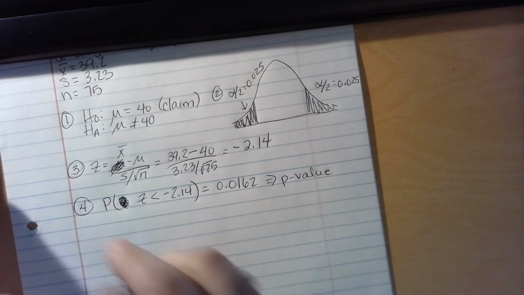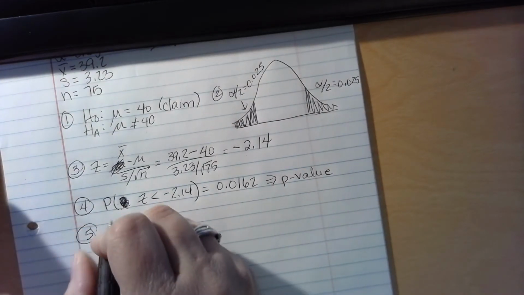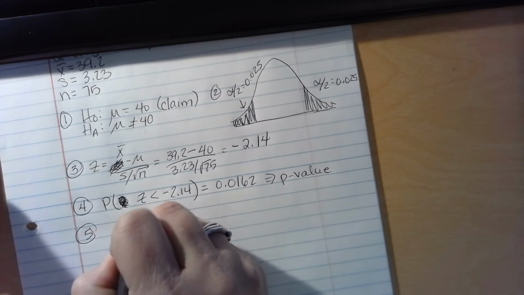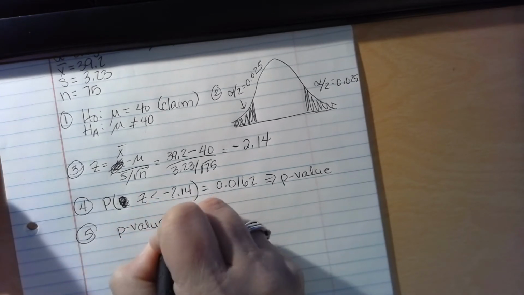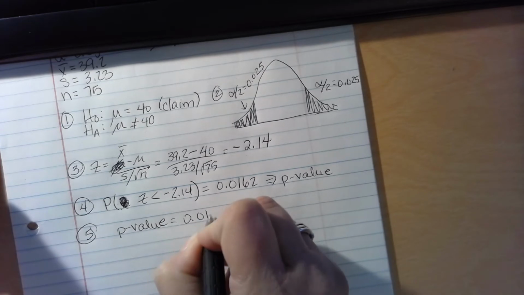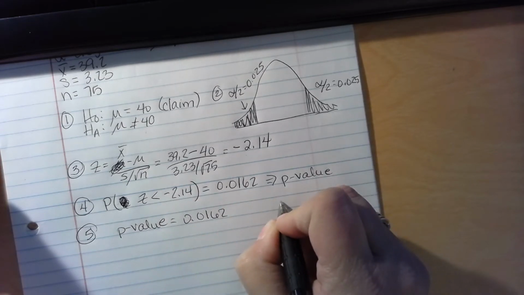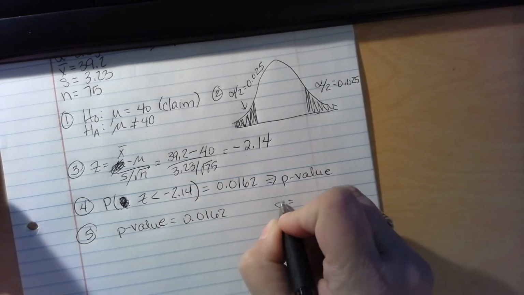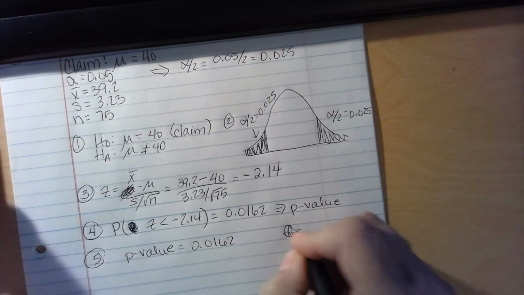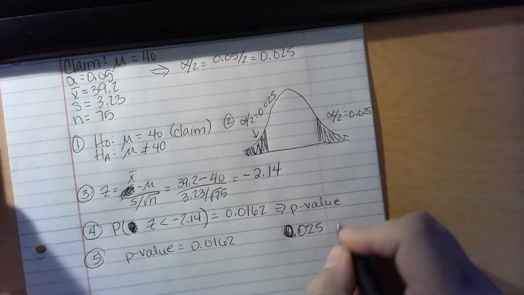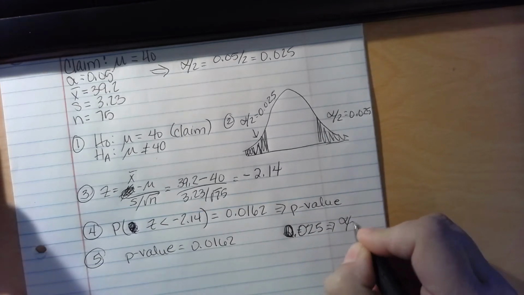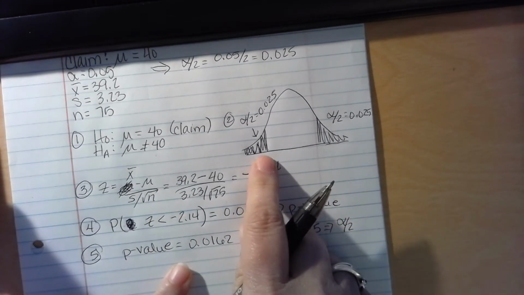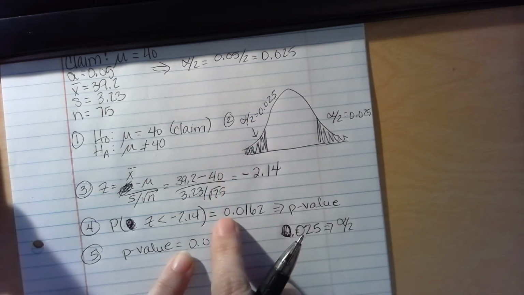Now we're going to compare that to our alpha. The p-value is 0.0162, and our alpha divided by 2 is 0.025, because remember, we're doing the left side, since we were on the negative.